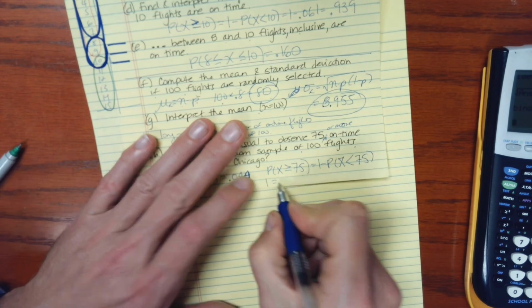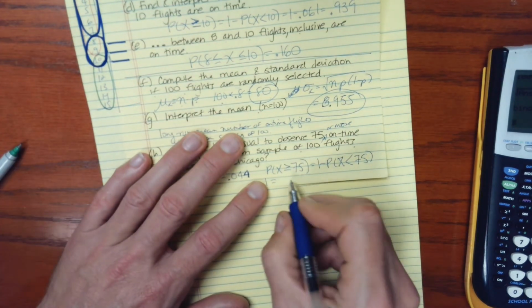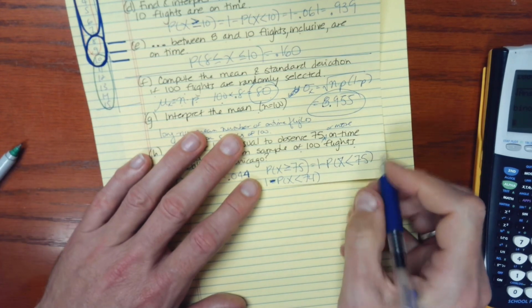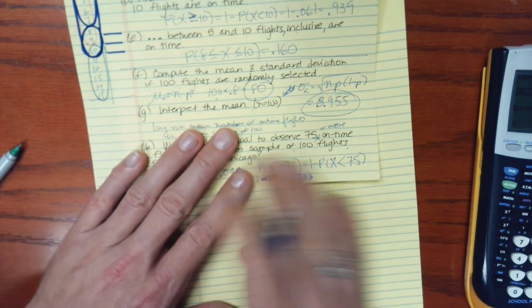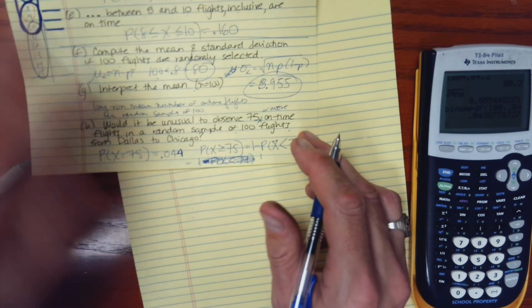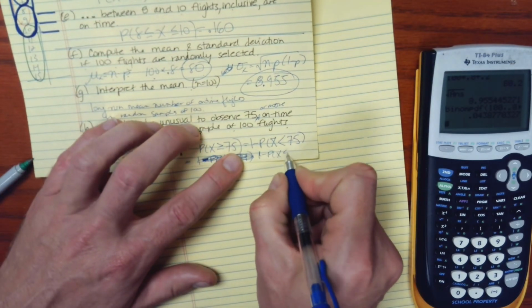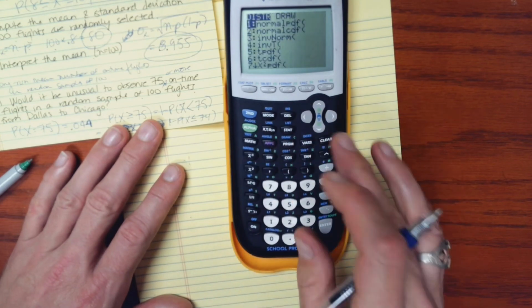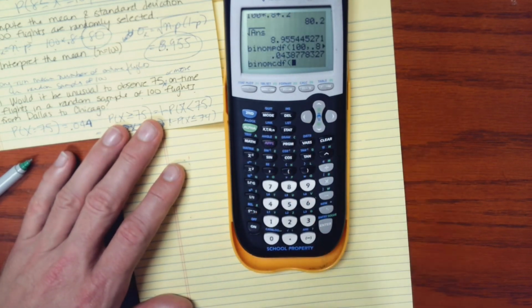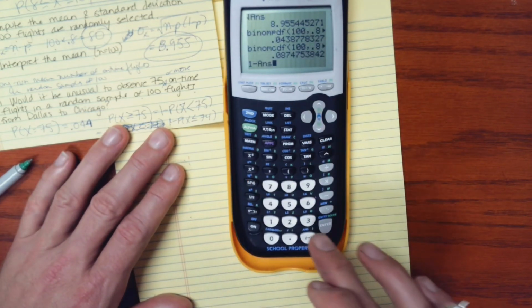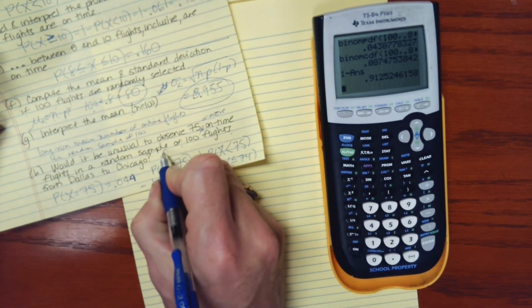What I meant to say there is 1 minus the probability that x is less than or equal to 74. Okay, and that we can find using our CDF function. So binomial CDF, we've got 100 trials, a 0.8 chance of success, and I'm going to use 74, and I want to take 1 minus that answer. And so this is 0.913.